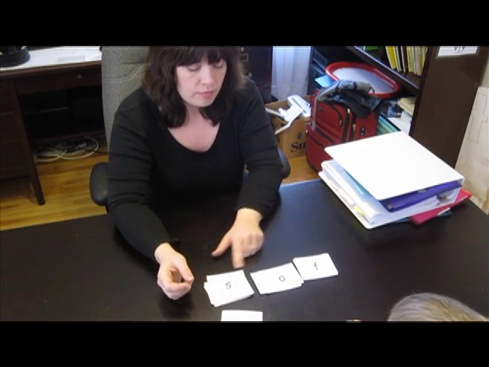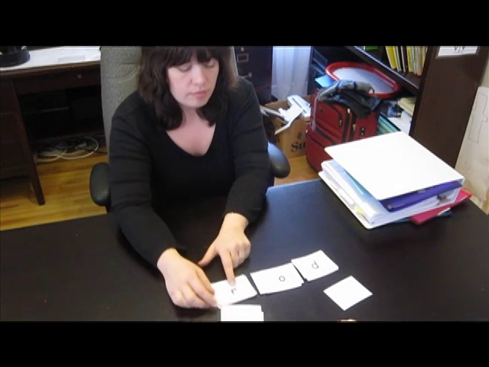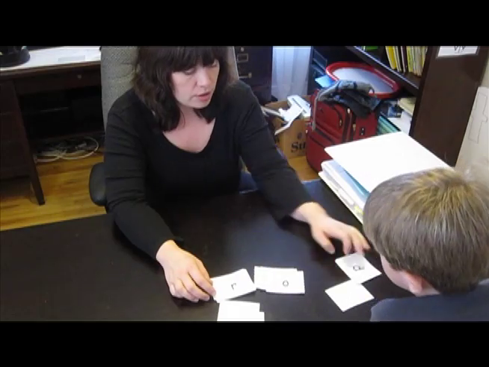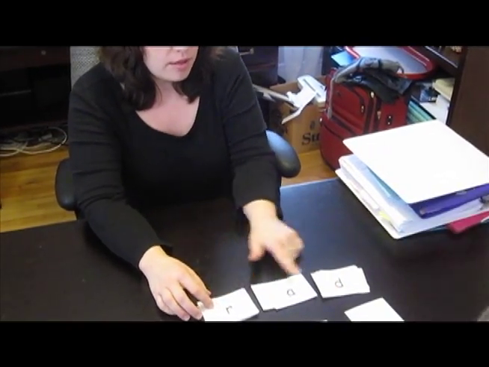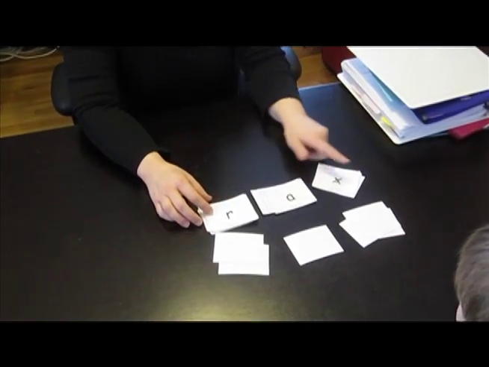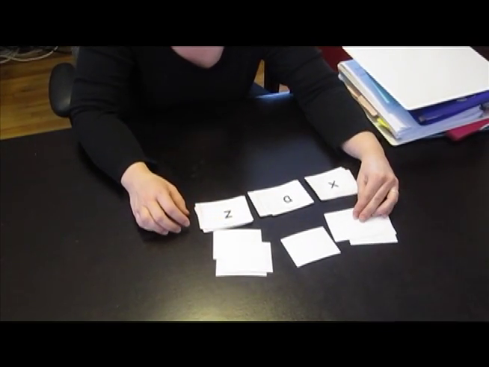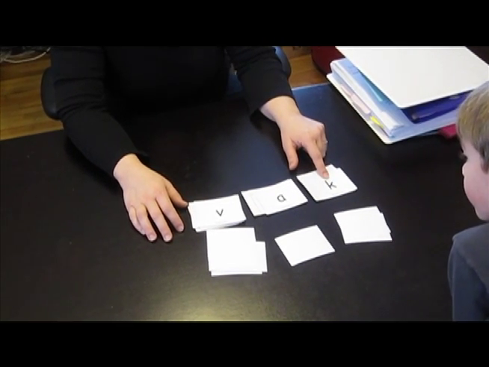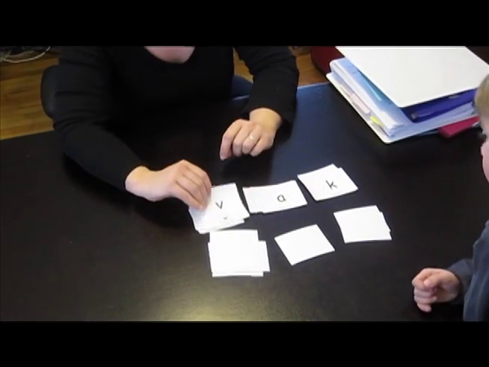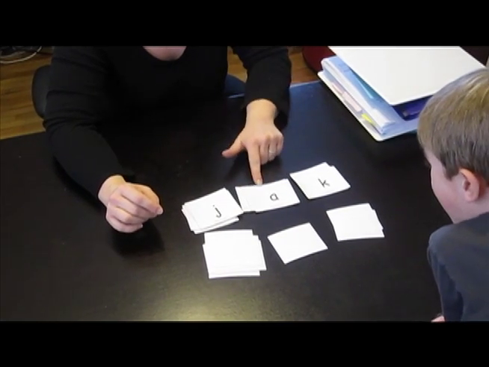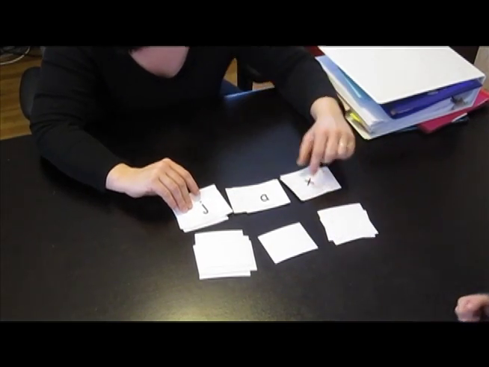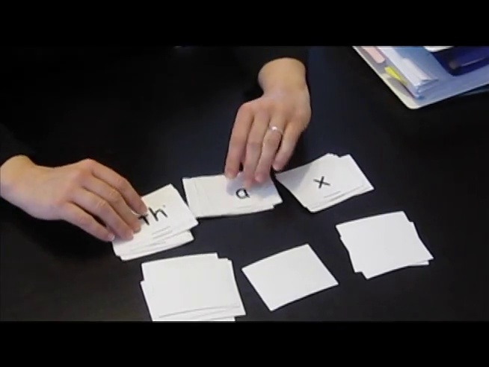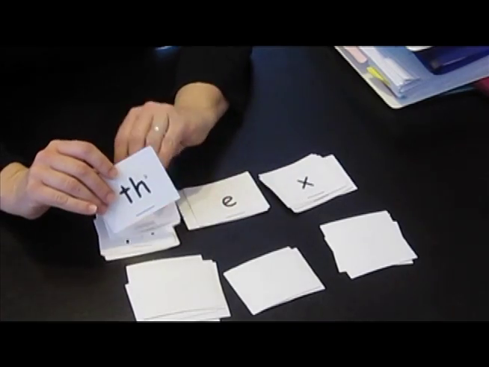Off, waff, off, soft, off, rod. Say this one again. Off, rod. Good. The rag. Axe, racks. Axe, zacks. Axe, vax. What's this one? Vac. Excellent. Axe, jack. That's where the X is. Axe, vax.